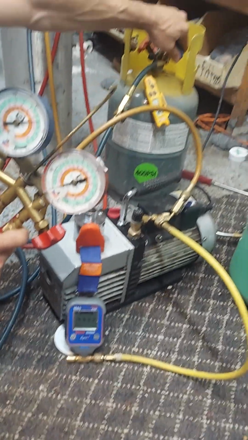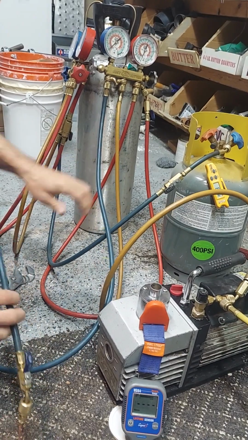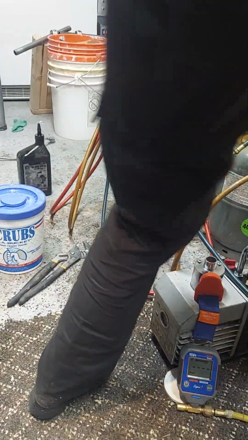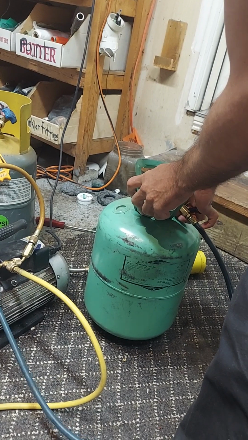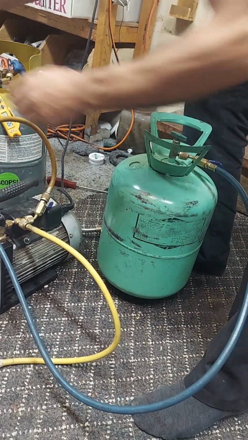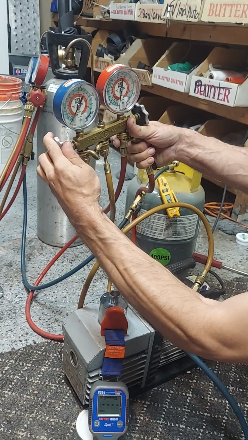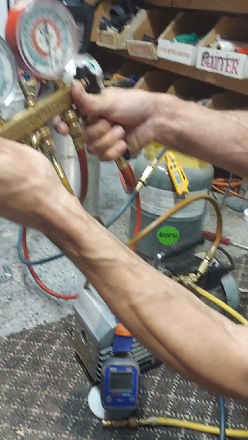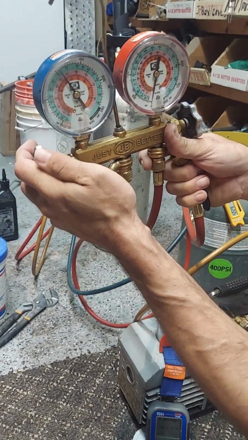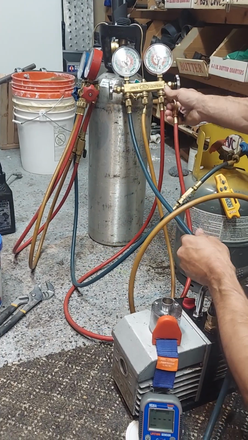Now let's do the R22. I don't cross-contaminate my gauges, so I would not use the 410 gauges on the R22. I just keep them separate. So let's see what the R22 does. Turn it on. I'm at about 62, 63. You can see the green one reads. Can you see that one? Yep. So anyway, the reason they're doing it is just their thermodynamic nature.